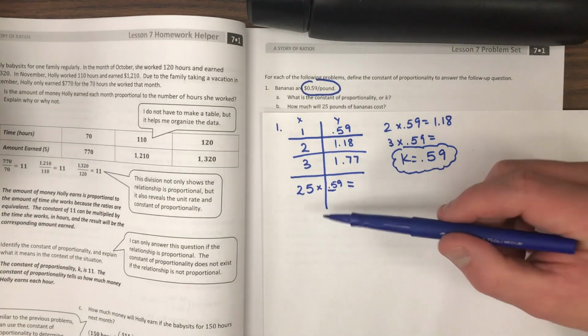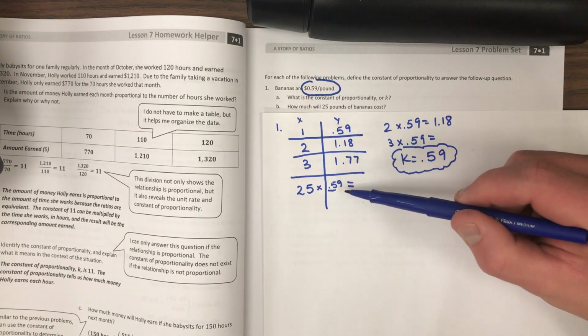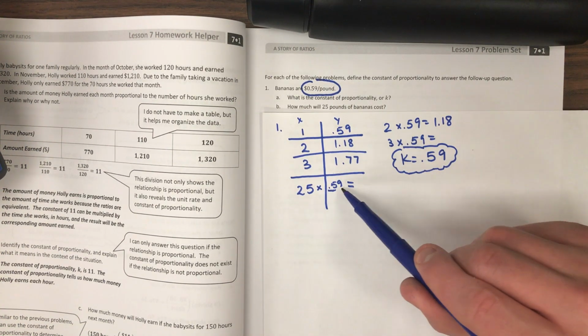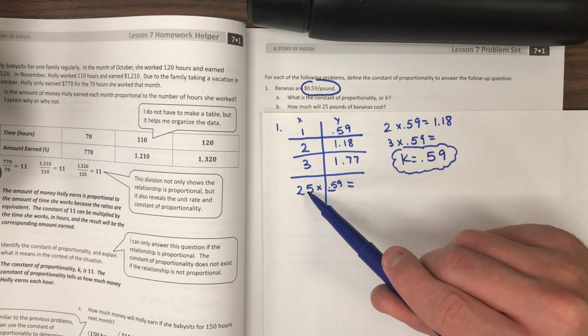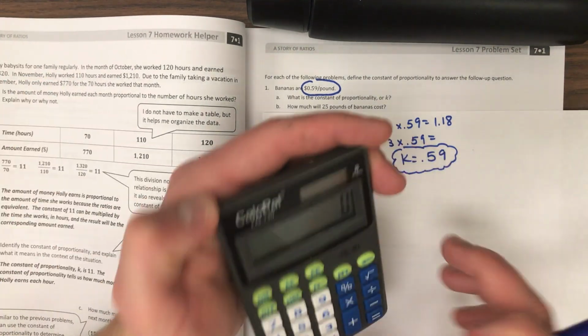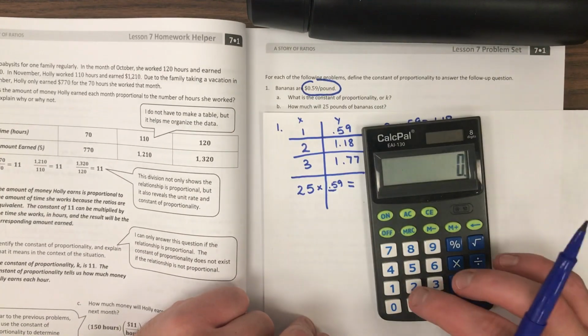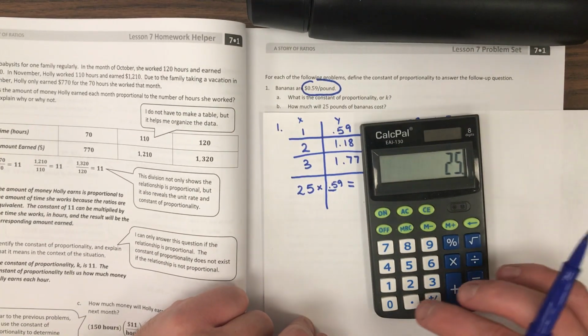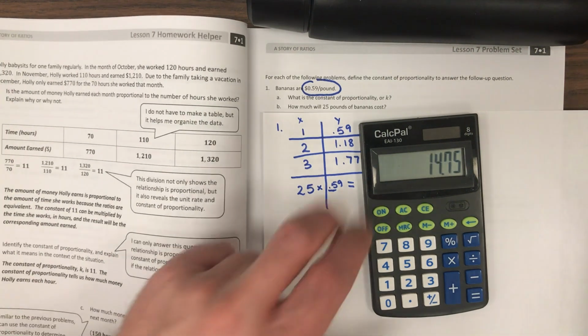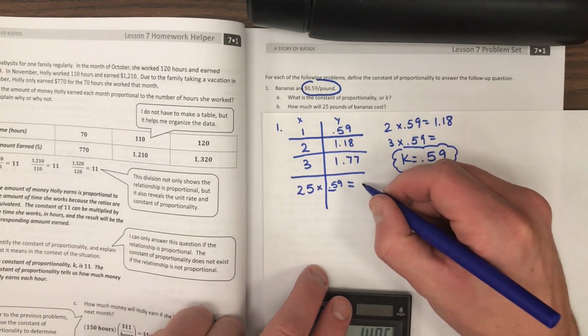It should be a little bit more than $12 or $13, because 50 cents per pound is half of $1, so half of this is $12.50. But then you add that extra 9 cents per pound, so it's probably going to be 14 or 15 bucks, somewhere in there. So let's use a calculator on this one. 25 times 0.59 equals $14.75.